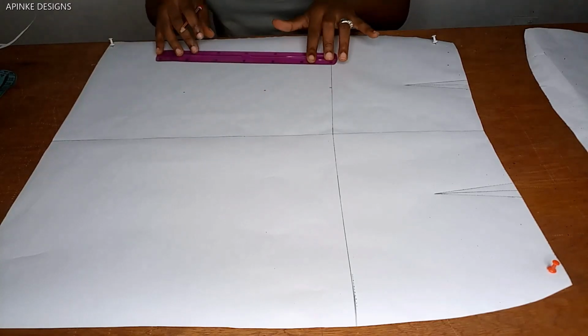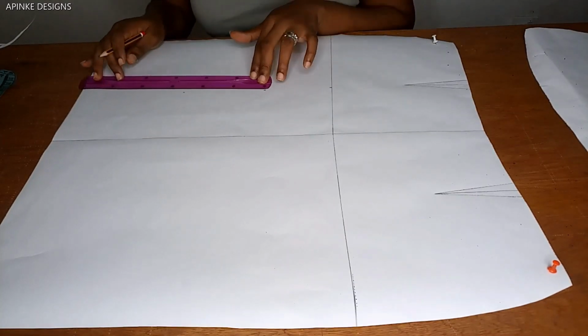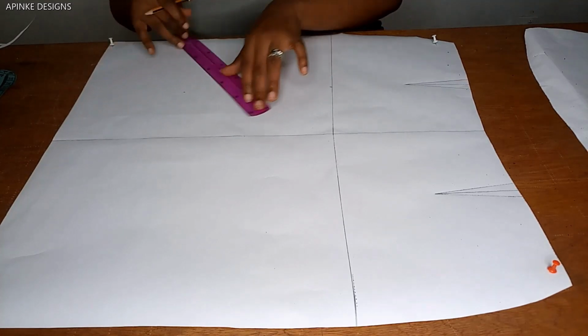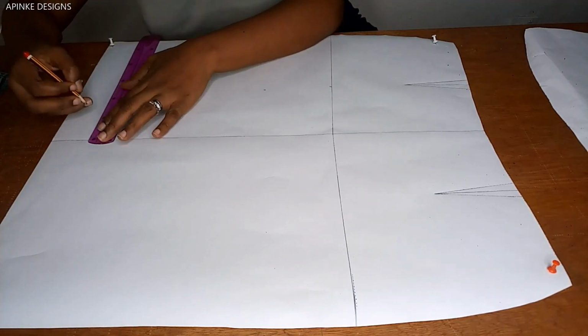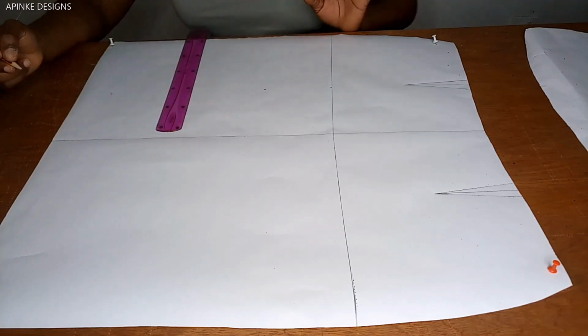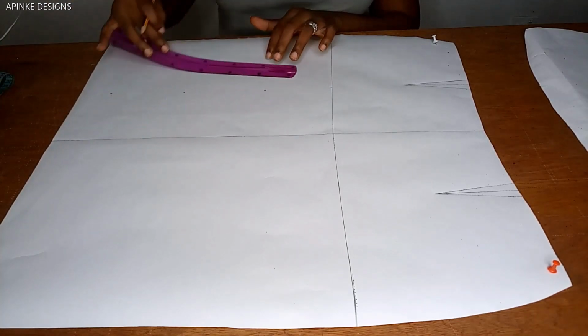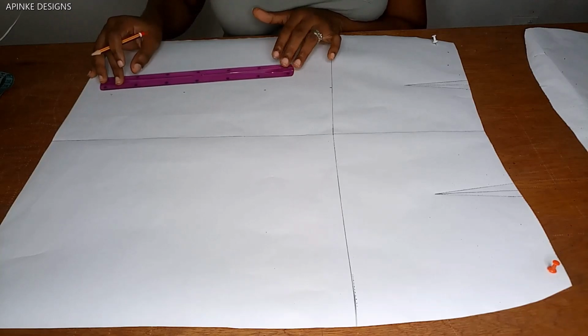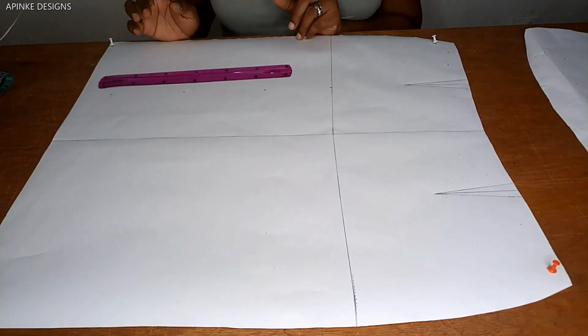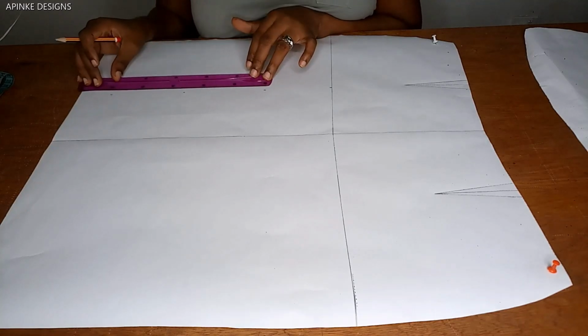So the next thing I need to do is determine the length of the one that's going to start from the dart. Determine how long I want it to be. Do I want it to be very long? That you have to determine based on the amount of fabric you have. Before you start any style, please check your fabric, because you don't want to start it, cut your pattern, place it on the fabric, and then you are stuck. It affects the style.